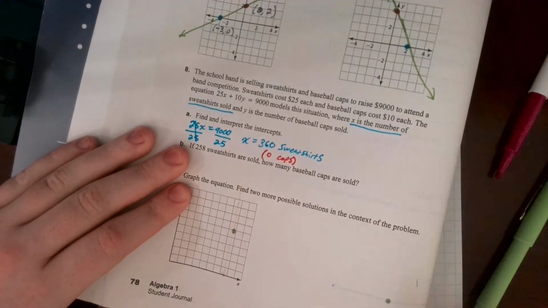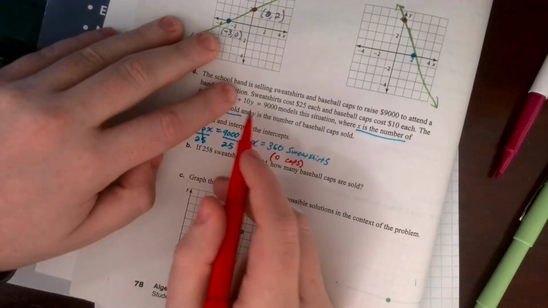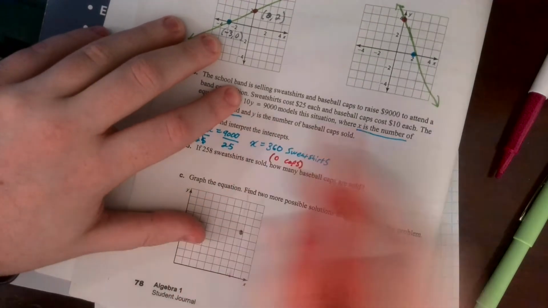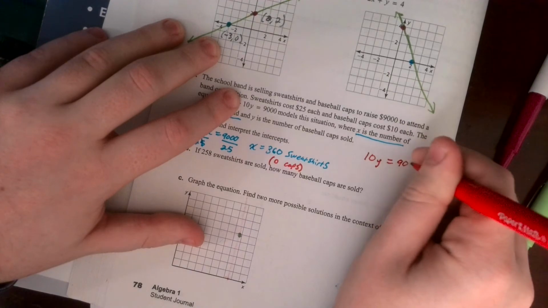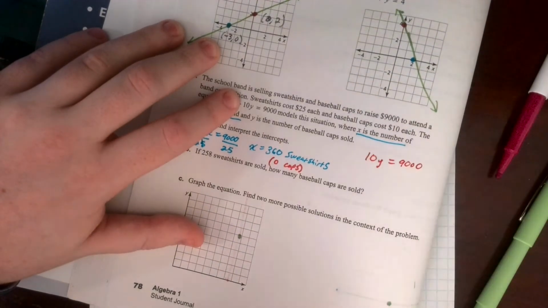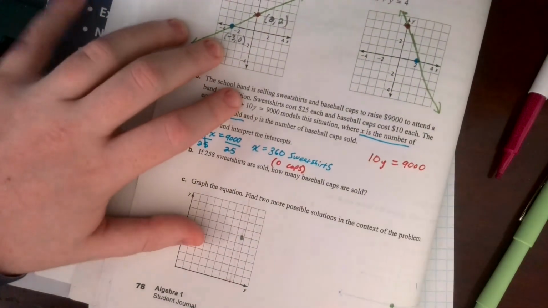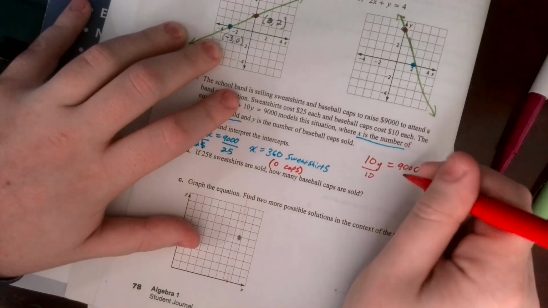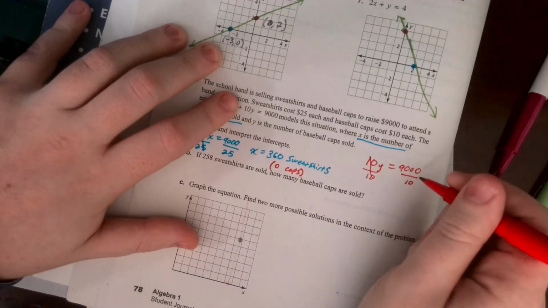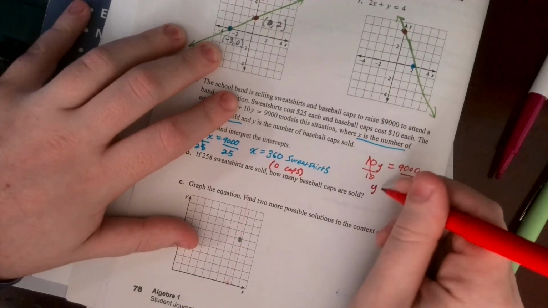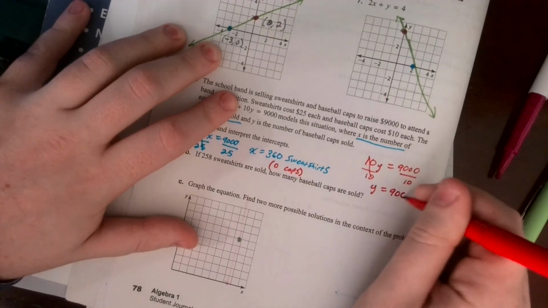Let's try the y-intercept. To find y, we look at our equation and we cover up the x, giving us 10y equals 9,000. And some of you might be able to figure this one out because dividing by 10 is fairly simple. If we divide by 10, it's the same as just getting rid of a 0. So we end up with y equals 900.